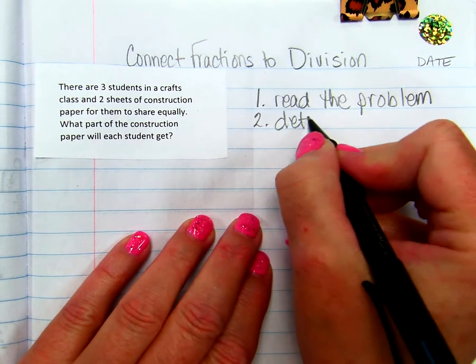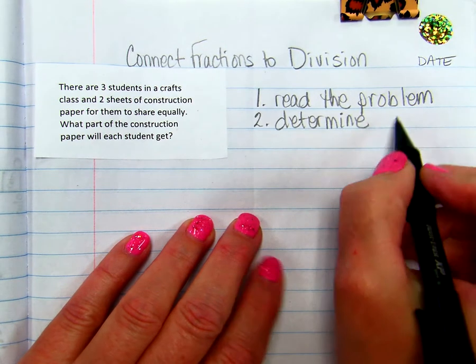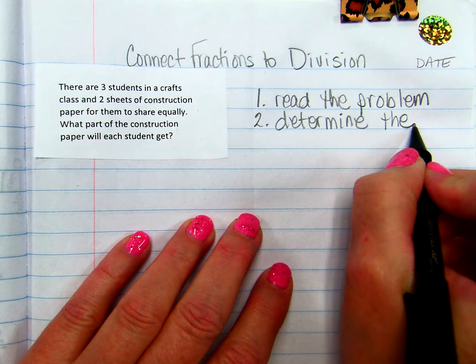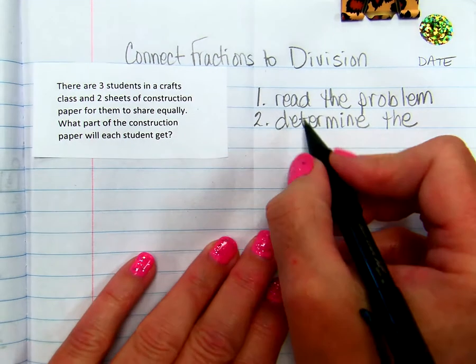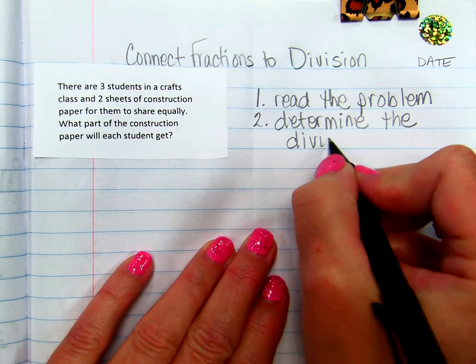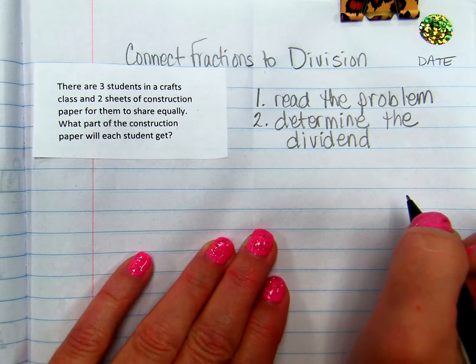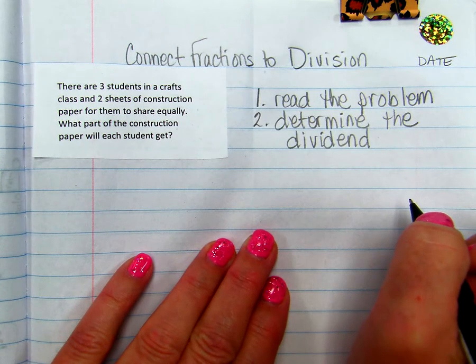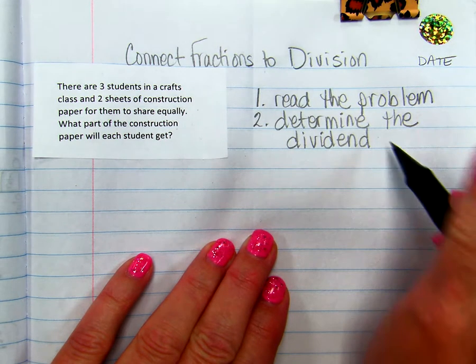The dividend, as a reminder, is the number, or the thing, that is being divided up into equal shares. It's that number that goes in the dividing house in long division, and in fractions, the dividend is actually the numerator. So determine the dividend.